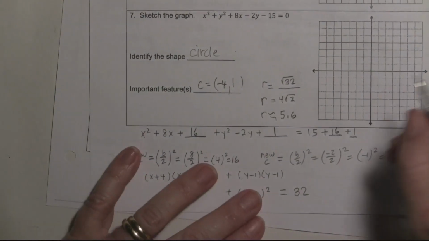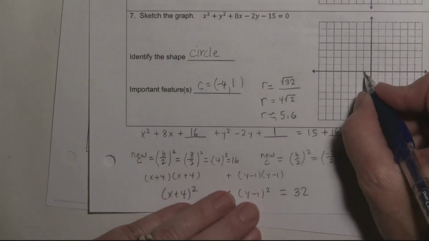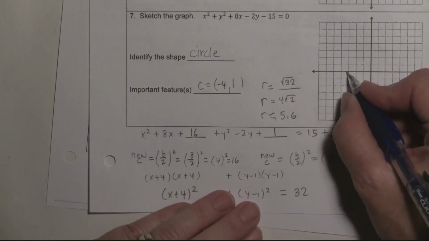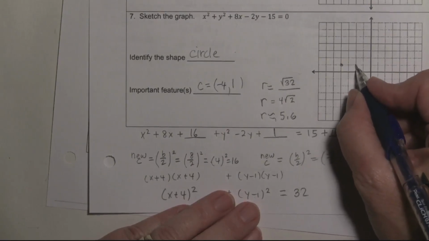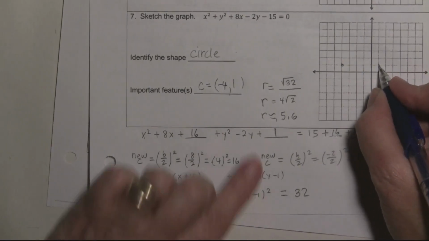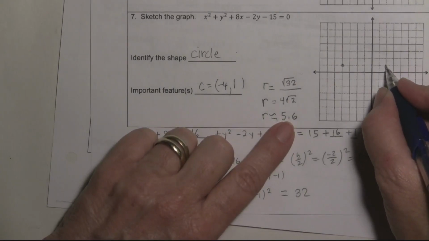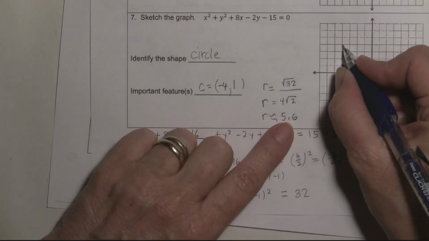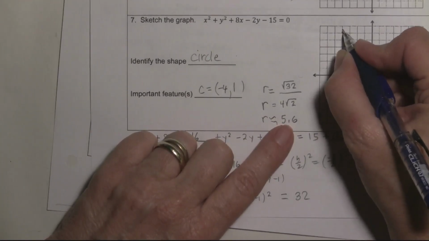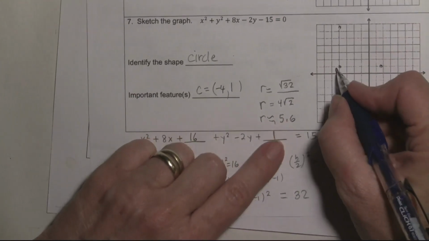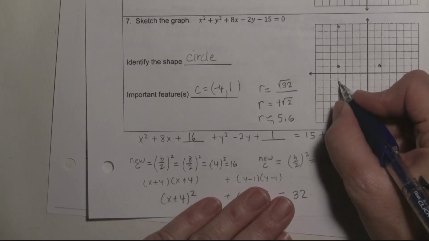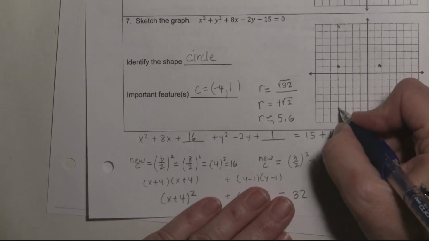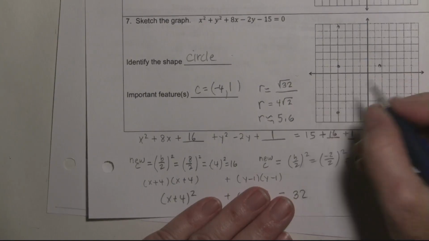Oh my gosh, am I going to be able to graph a circle tonight? I don't know. Pretty long day. 1, 2, 3, 4, up 1. There's the center. So over 5. 1, 2, 3, 4, 5, and then 0.6, right? So just a tiny bit more, a little more than halfway. Up 1, 2, 3, 4, 5, and then just a little more than halfway. Gonna run out of room going this direction, but I can count this way. 1, 2, 3, 4, 5, 6, and a little more than halfway.